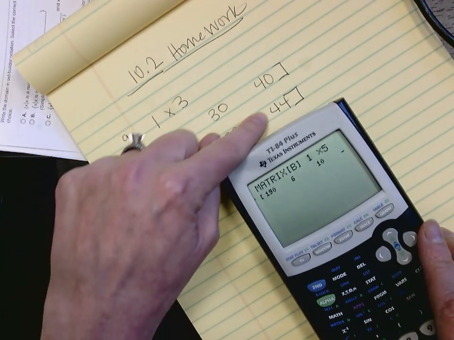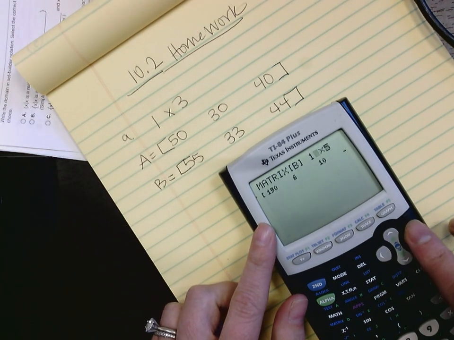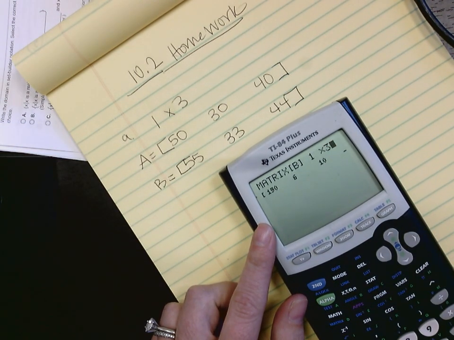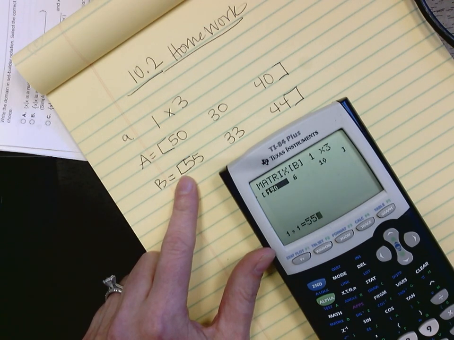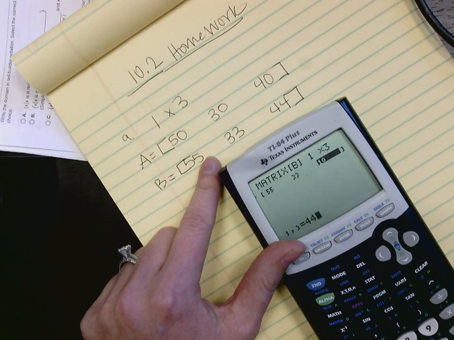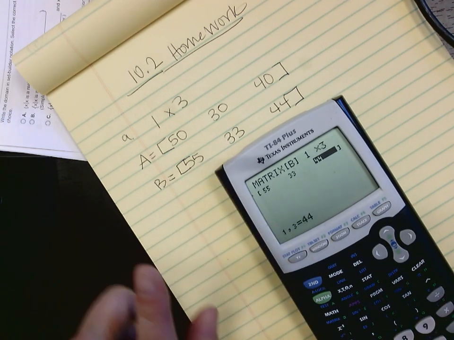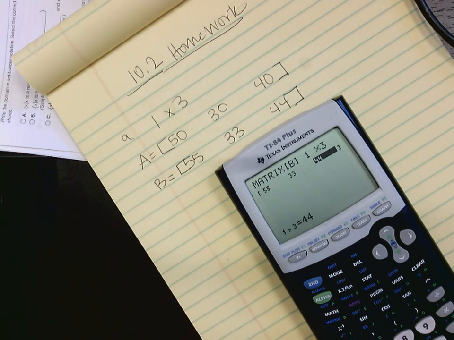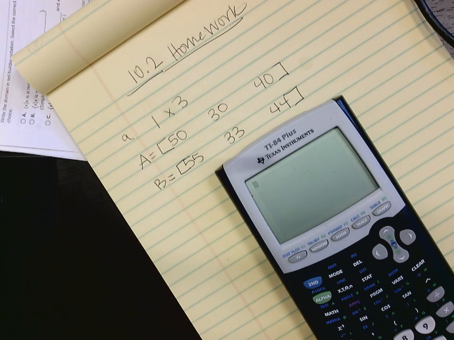Again, I want it to be 1 row, 3 columns. So I need it to be 1-by-3. And then enter these. 55 is my first one, 33 is my second one, and 44 is my third one. Now, get all the way out of the matrix part of the calculator. So just go to second, quit.